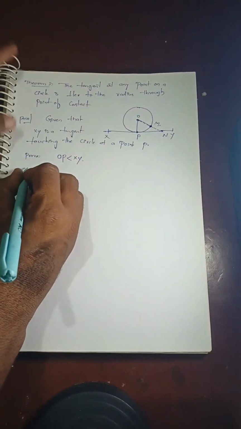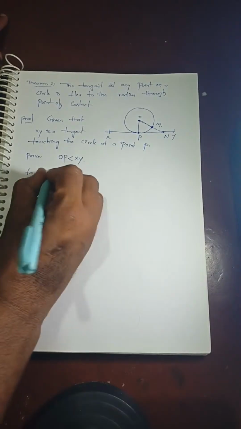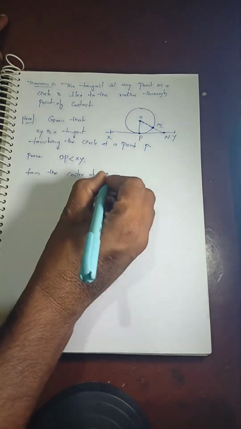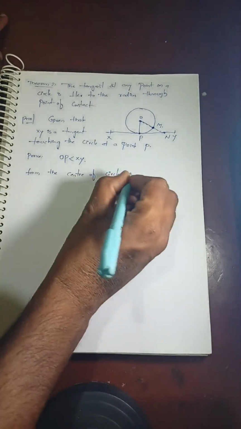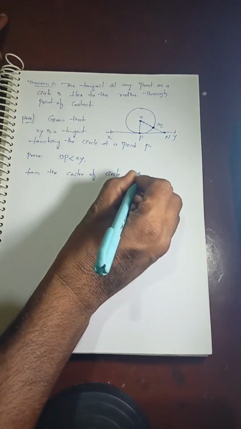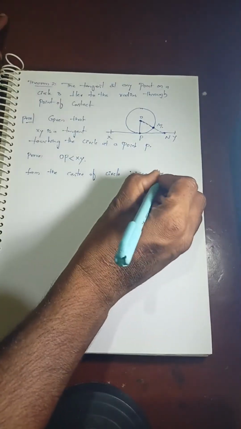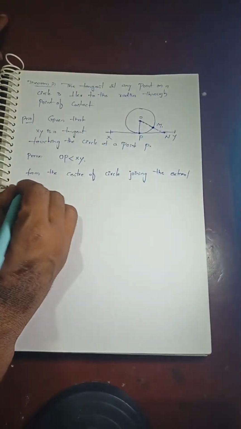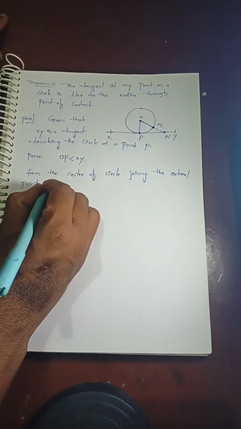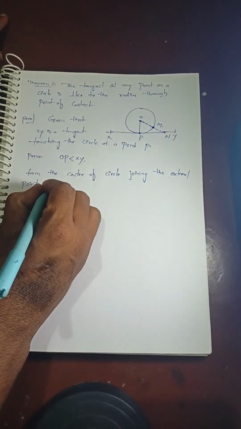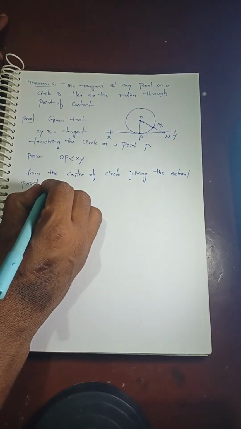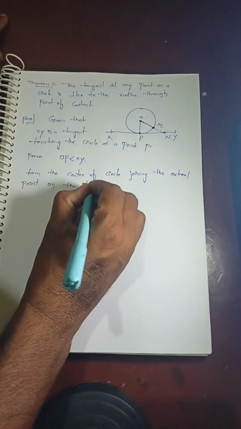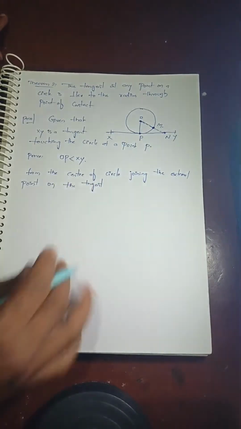Now see, from the center of the circle we join an external point on the tangent.